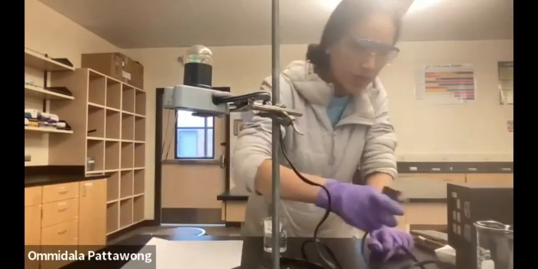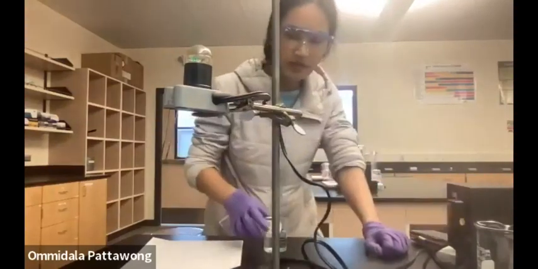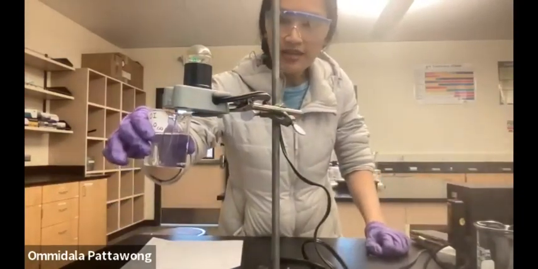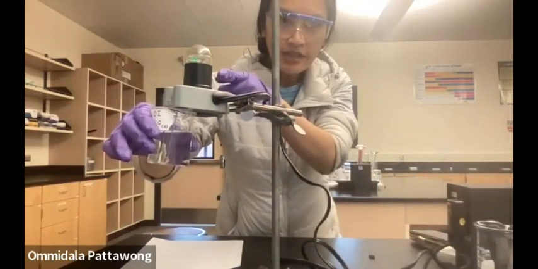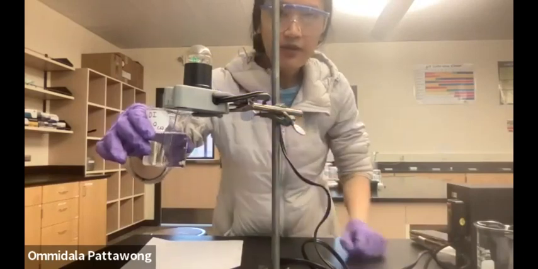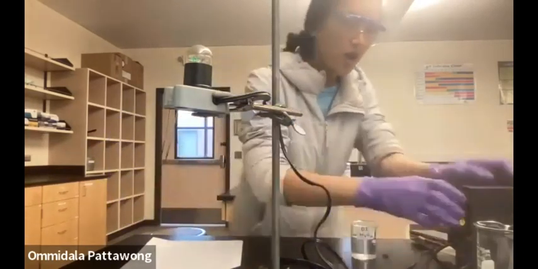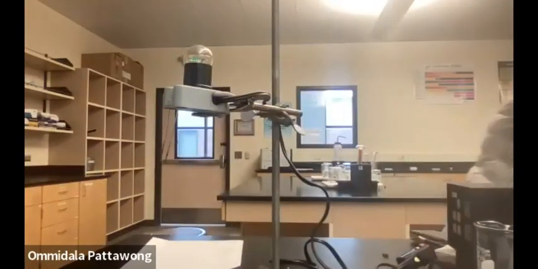All right, let's test your prediction together. So I'm going to plug this into the power supply. Okay, so now let's submerge this into water. So as you see, right, pure water does not conduct electricity at all, right? So there is nothing happening, right? Okay, so the next one I'm going to look at is tap water.